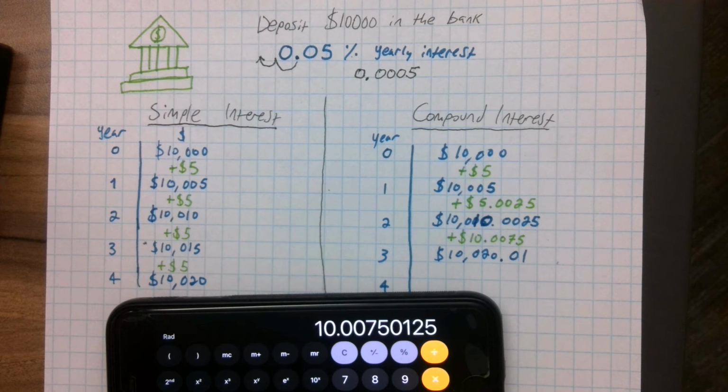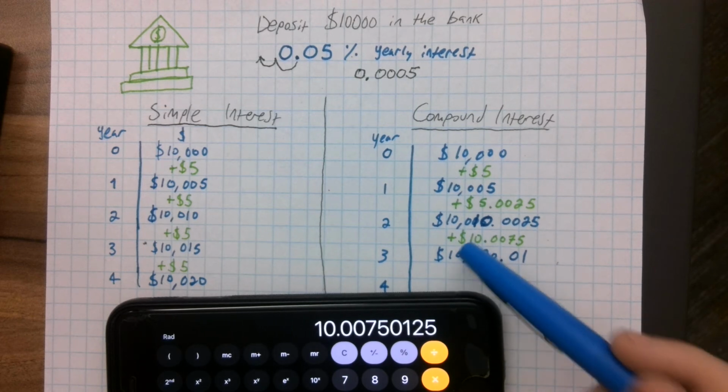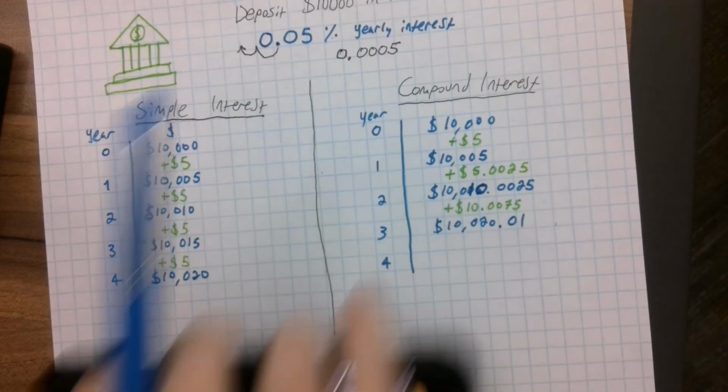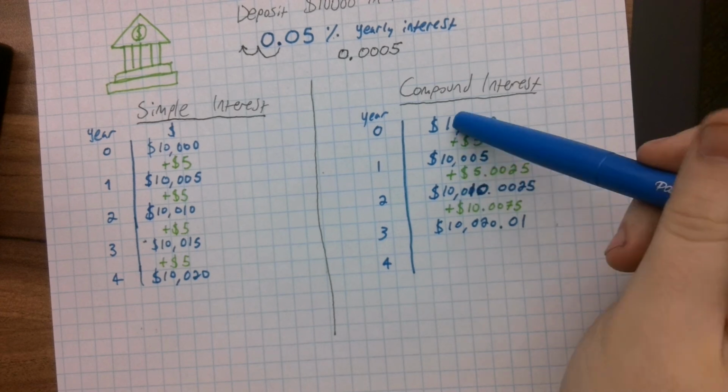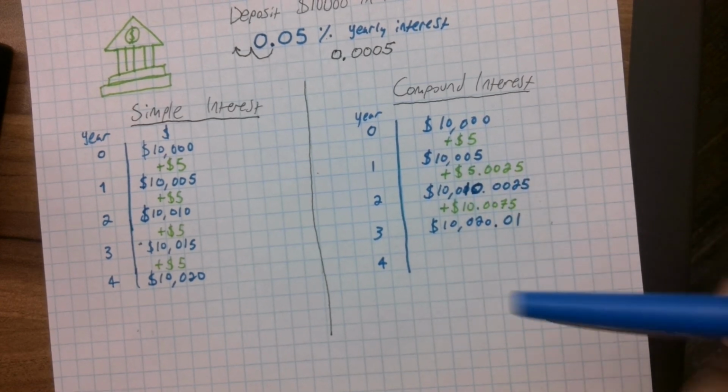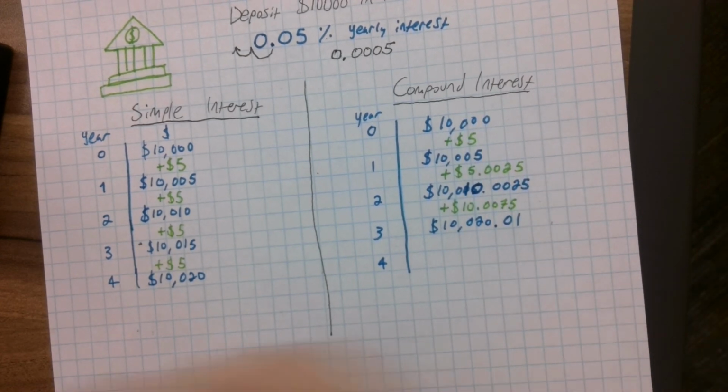In 3 years, we made as much with the compound interest as we would have in 4 years with the simple. This is very, very nice. Charging interest on your interest means that the amount of money you gain goes up and up.